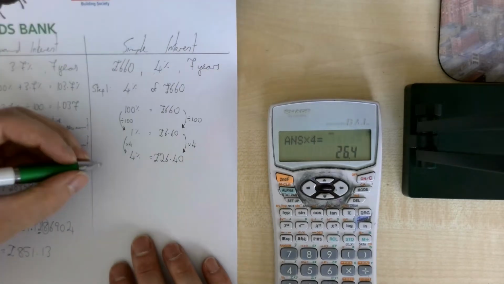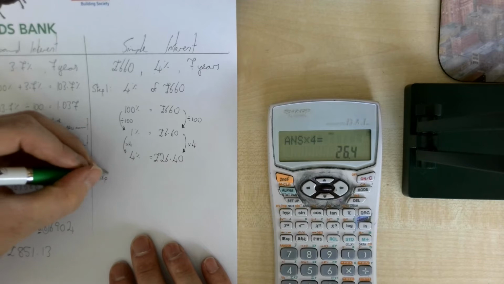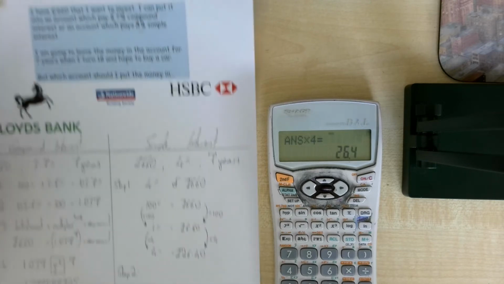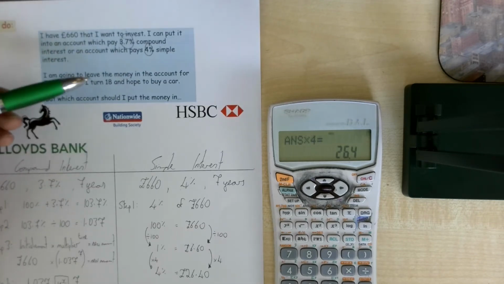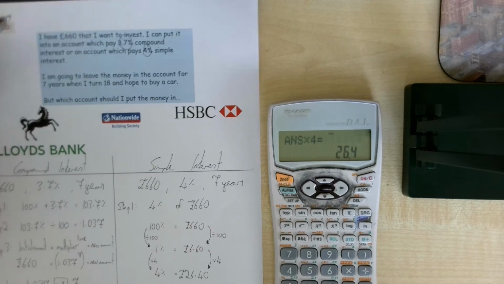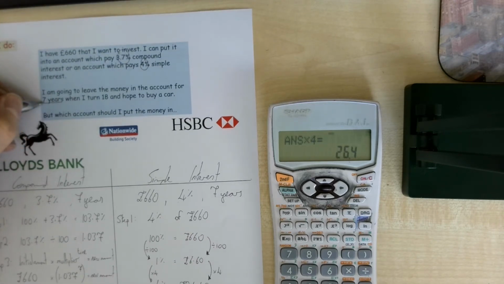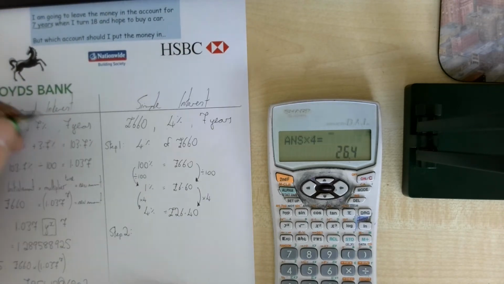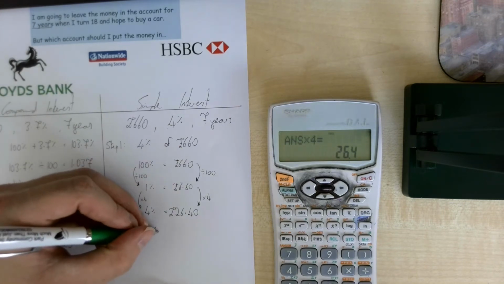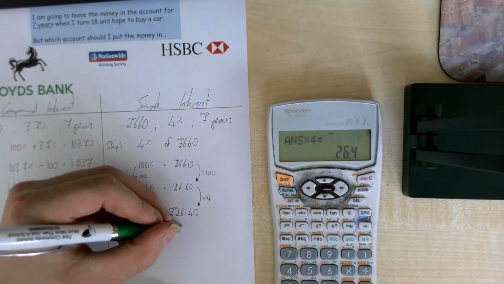So step 2, what we're going to do is, we know that it's for 7 years. Here's our 7 years. So every year I'm getting £26.40 for 7 years.